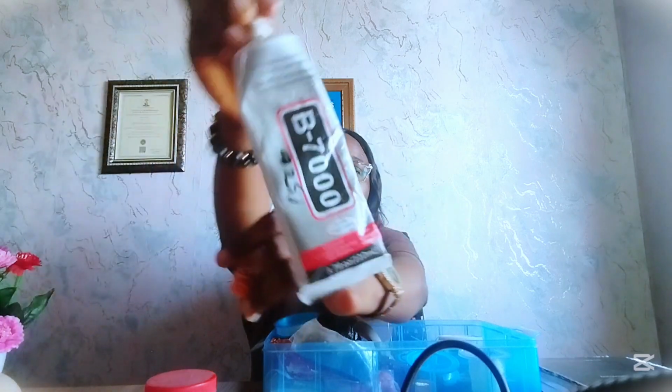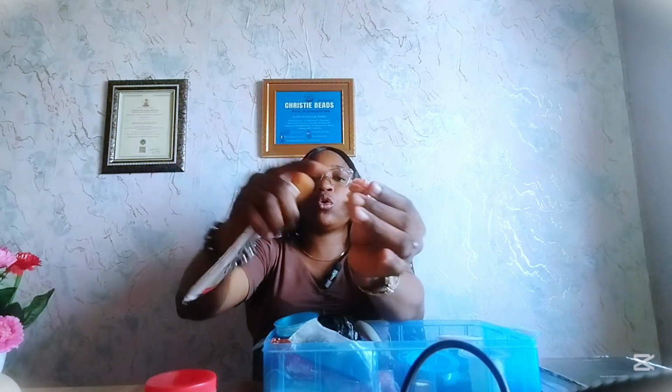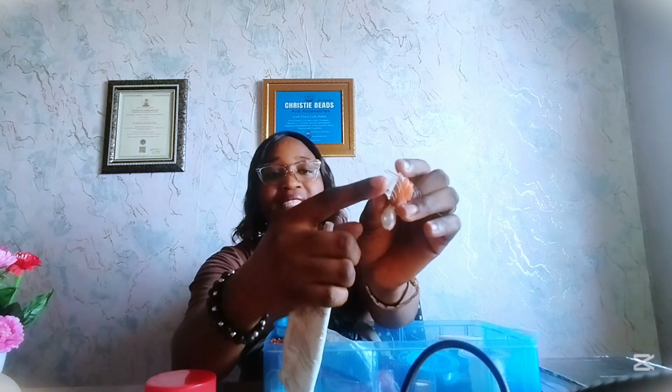So if you want to attach this rosette on this earring plate, you are going to first of all use a gum, a beading gum, something like this. You can see something like this, B7000. You can use this B7000 to place it on this earring plate. This is called earring plate, and this is the back of the earring. I hope you can see. This is the front of the earring. It comes with a pearl.